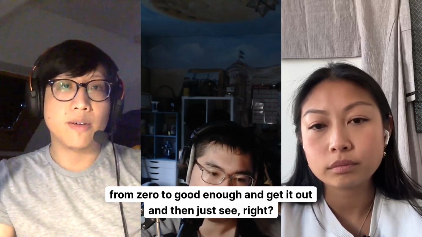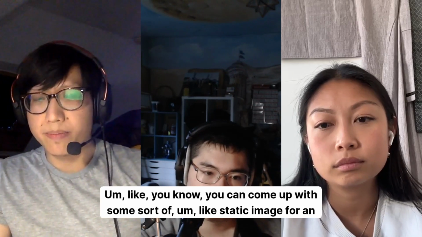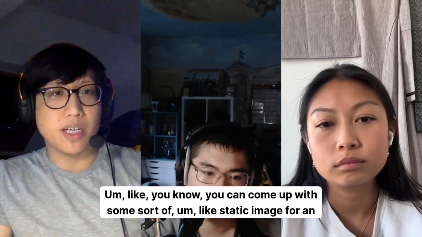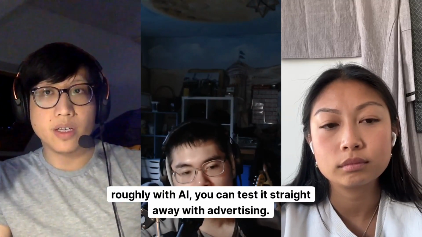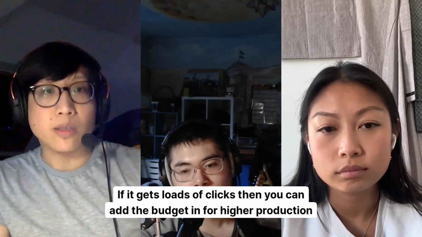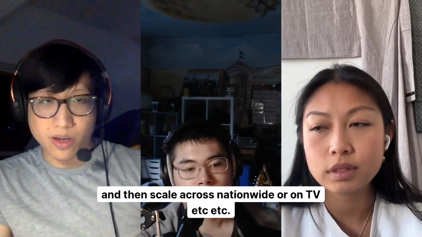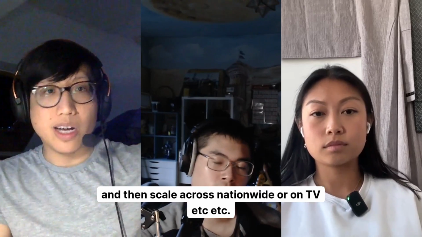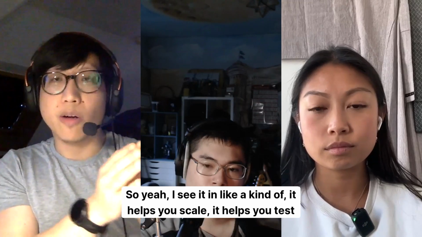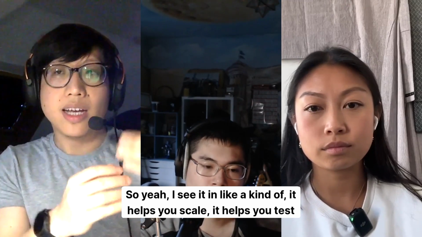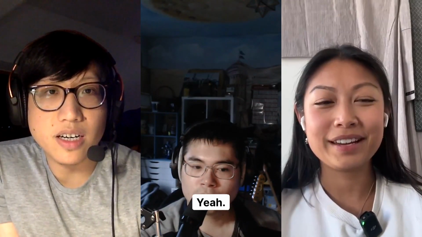Then just see, right? You can come up with some sort of static image for an ad, roughly with AI. You can test it straight away with advertising. If it gets loads of clicks, then you can add the budget in for higher production and then scale it across nationwide or on TV, etc. So I see it as, it helps you scale, it helps you test, experiment, and then allows you to scale fast. Yeah, exactly.